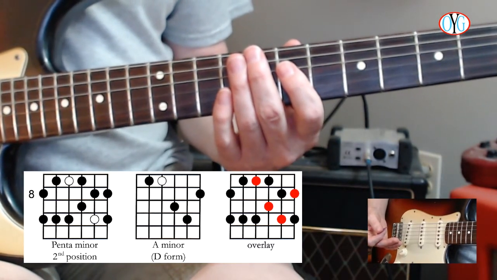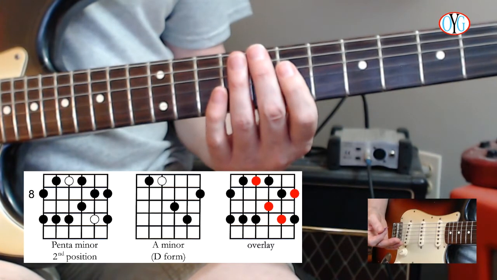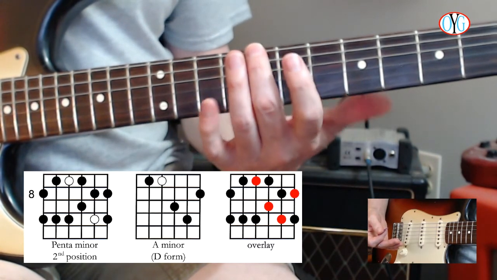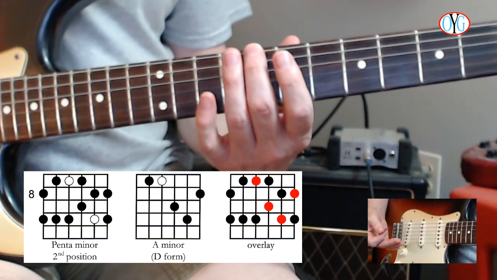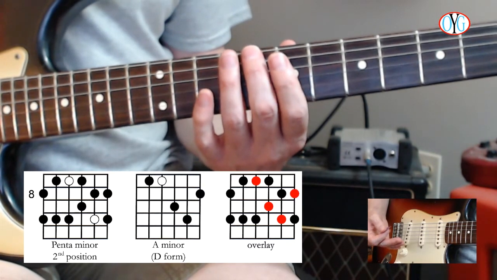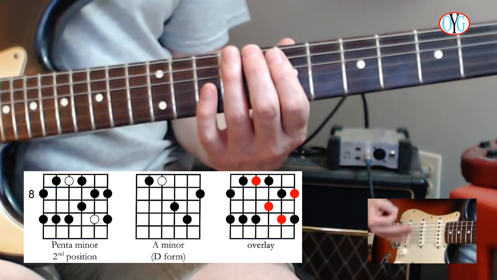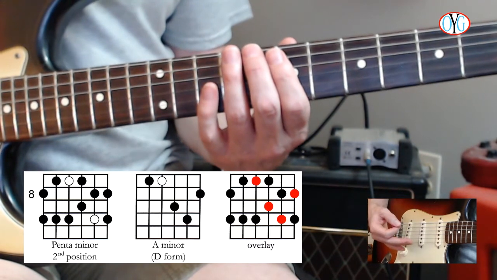Now, play your backing track and just play the pentatonic minor second position, the extended position of the scale, exclusively over that. And experiment, jump around, right? And have a little fun with it.